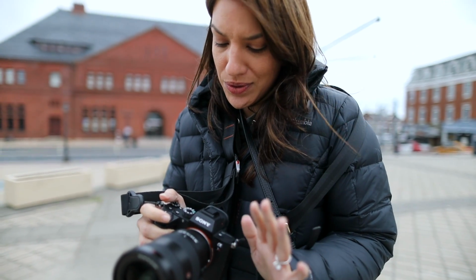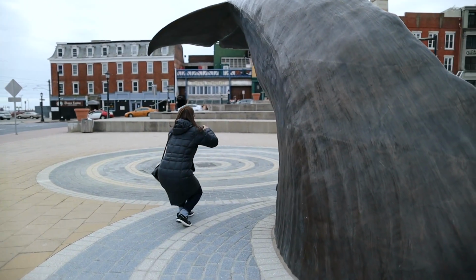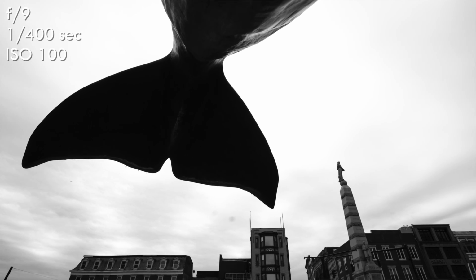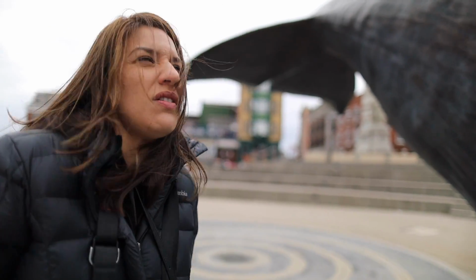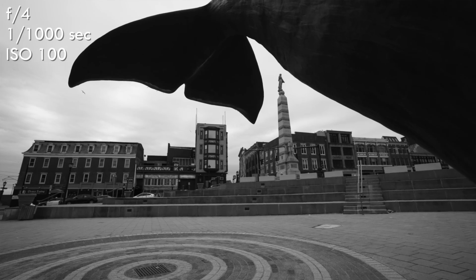So I'm gonna just try some around town stuff, like I'm on a trip or I'm just going out to lunch. Let's see how P mode holds up under these pretty typical circumstances. Let's see the whale tail. You can still control your aperture, you can still use exposure compensation, so there are plenty of things you can adjust in P mode. It seems fine in this situation.